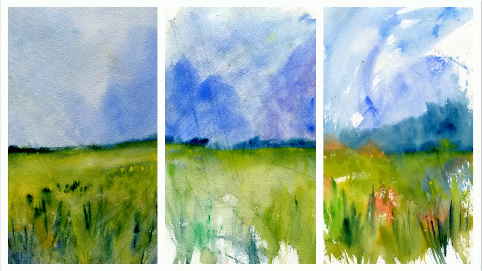So then the next part of the video is just briefly going to look at painting these 3 paintings, just a minute or 2 of each, just to show some of the differences and to talk about some of the differences in approach for loose watercolor painting.